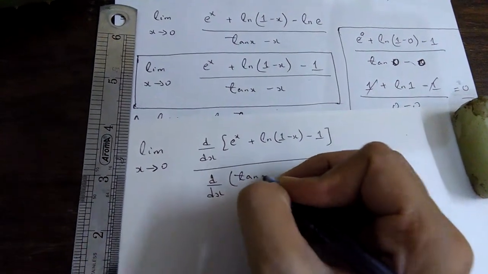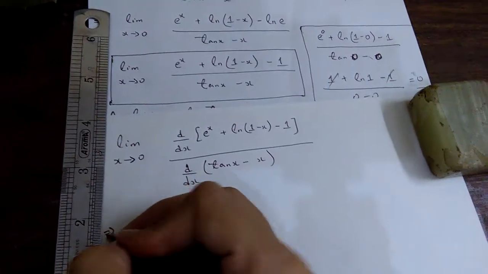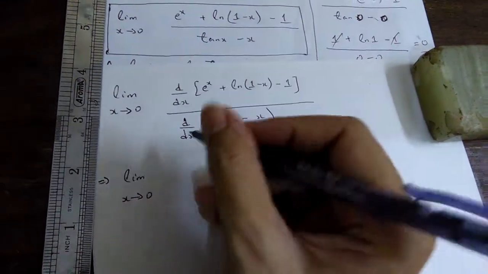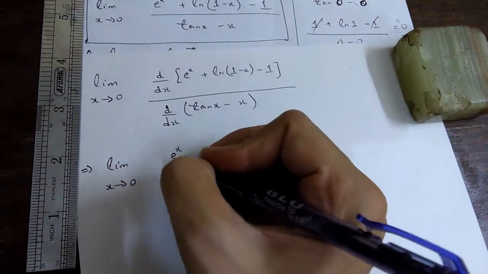You are well aware of the derivatives of these functions, so we are going to apply them as swiftly as we can. The derivative of e power x is e power x, and with the chain rule you have 1 back.